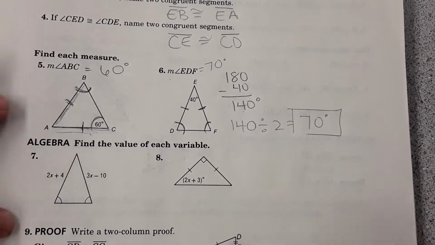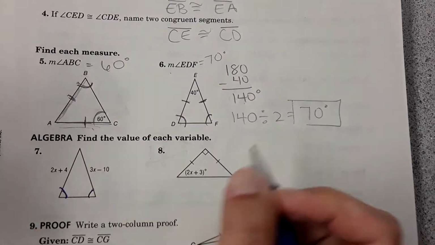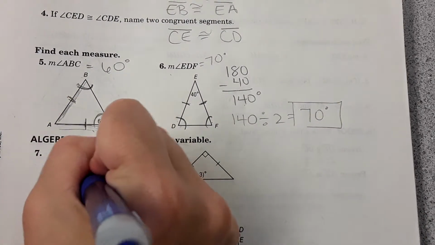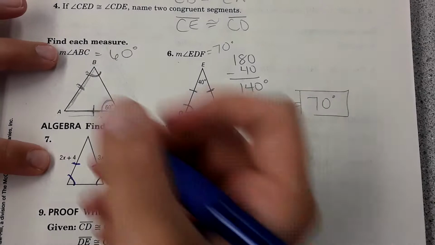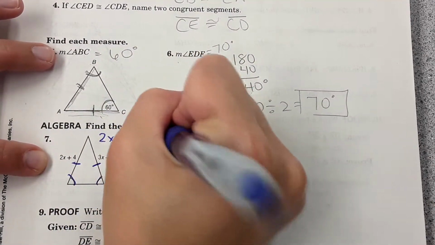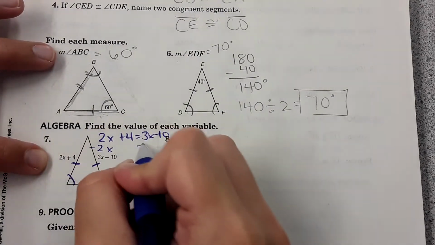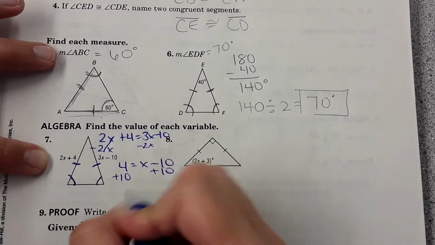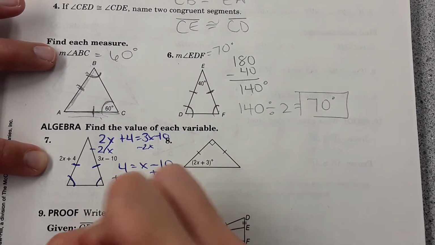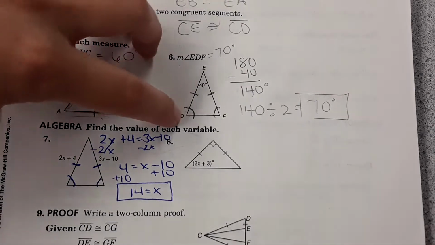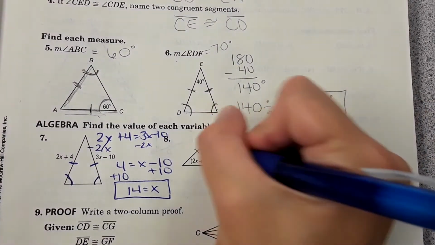Number 7, it shows that these two angles are congruent based on the converse of the isosceles triangle theorem. That means these two sides have to be congruent. And to find x, we can set the expressions equal. 2x plus 4 equals 3x minus 10, and then we can solve for x. x equals 14.